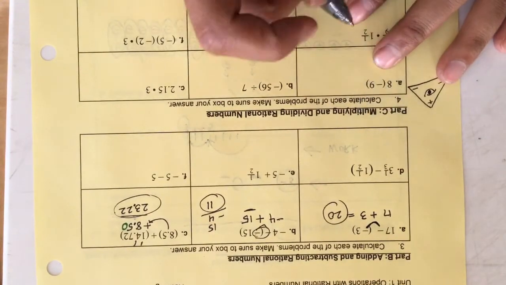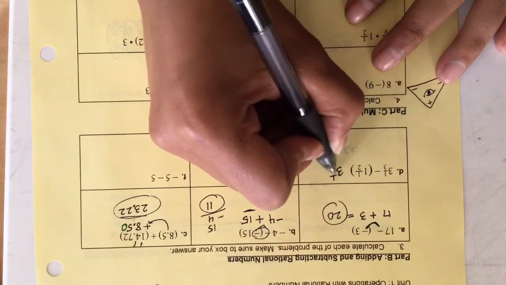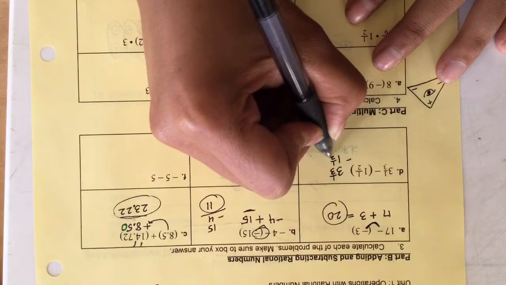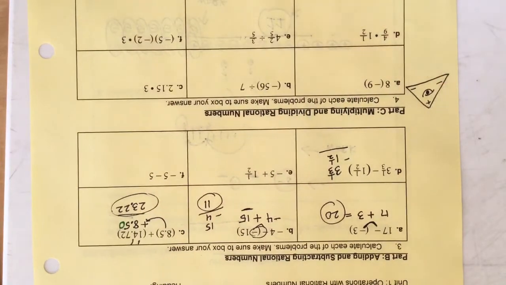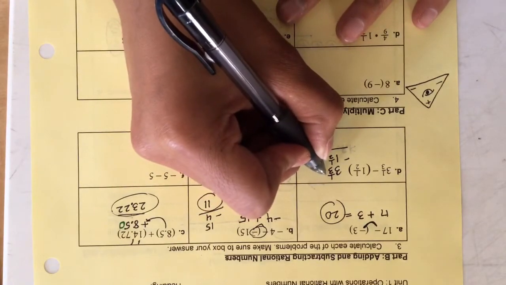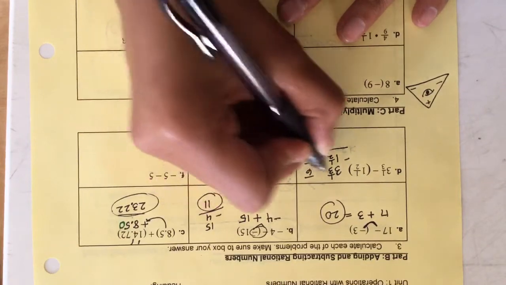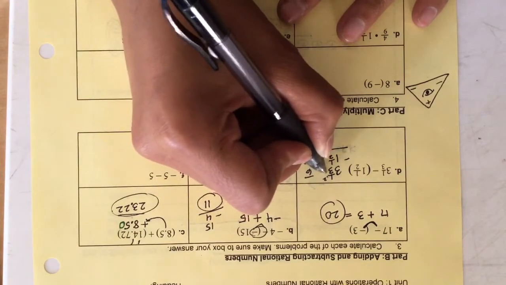Okay, D. We can rewrite it as 3 1/3 minus 1 1/2. We can write it vertically. We've been representing it vertically lately. You need to have common denominators. So you can see here, they would both go into 6. You multiply the big 1.